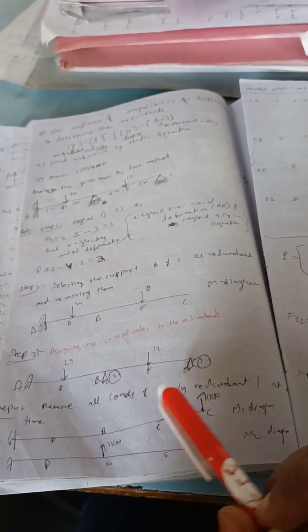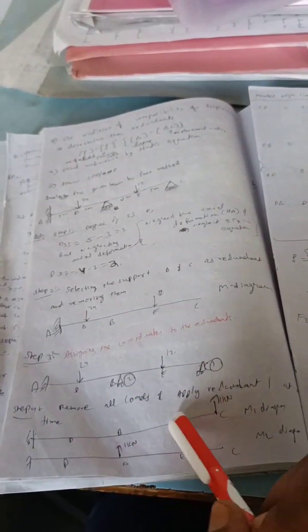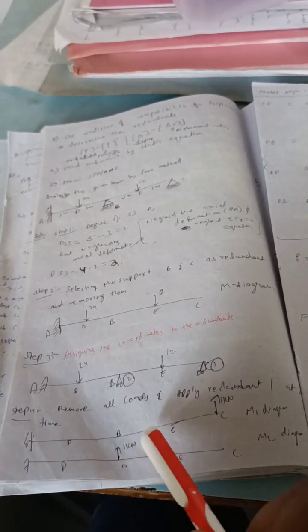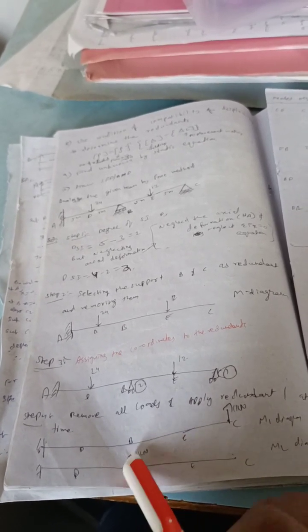That means, see here, first we need to apply a unit load at the first coordinate, that means at C. Removing all the loads, see in this figure, we have removed all the loads and applied 1 kilonewton at C. In the next figure, we have removed all the loads and applied a 1 kilonewton unit force at B, the second coordinate. So this is known as the M1 diagram, first coordinate, and the M2 diagram, second coordinate.